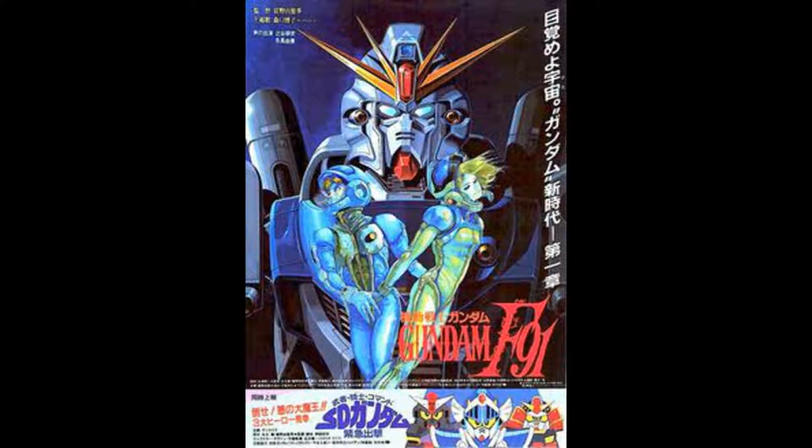It does take place in the Universal Century, but it takes place like 30 or so years further into the timeline. So even though it takes place in the Universal Century, it's starting to feel different and it doesn't feel familiar, which is a huge problem for the next show. But it is Universal Century.